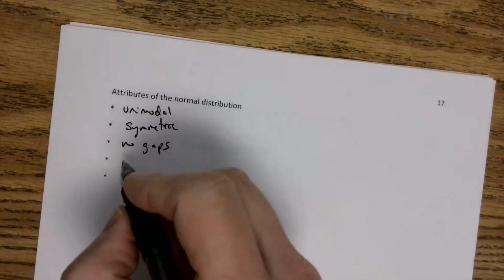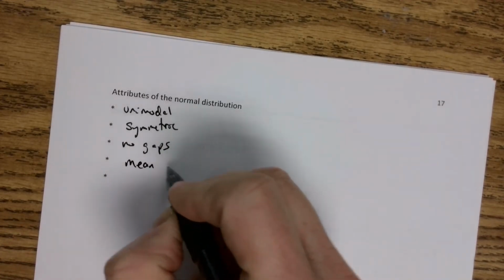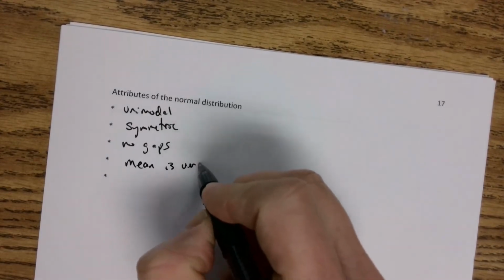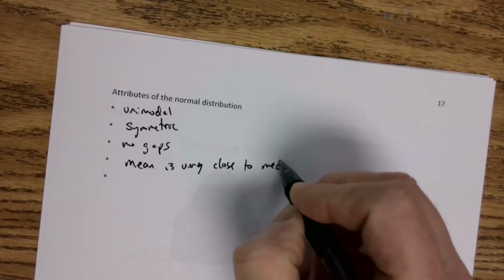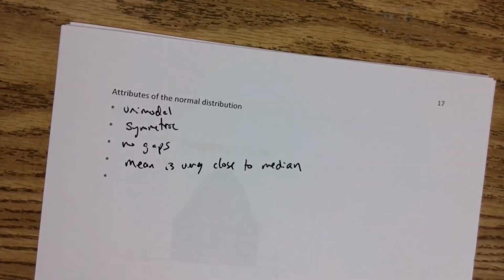Skewed left and skewed right. The mean is very close to the median. Can't think of anything else to say about it. Okay.